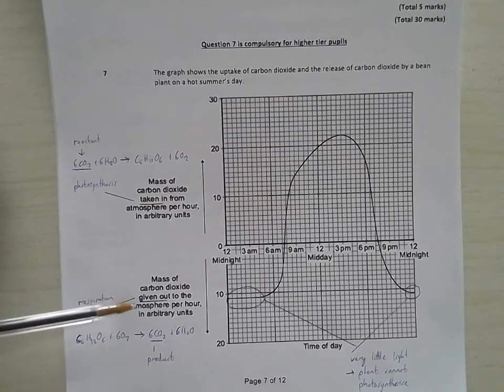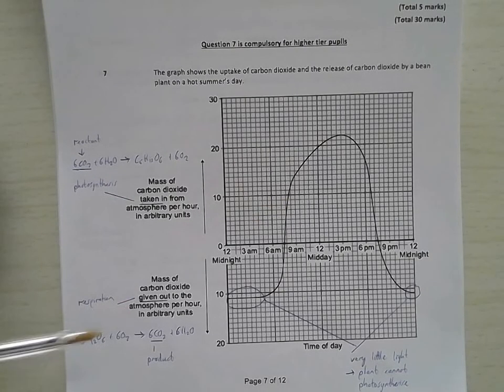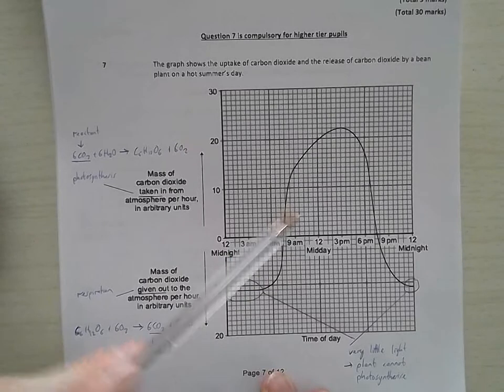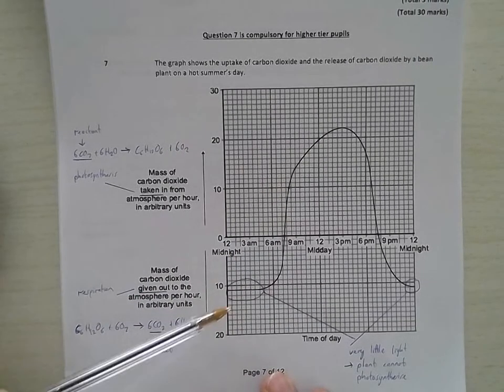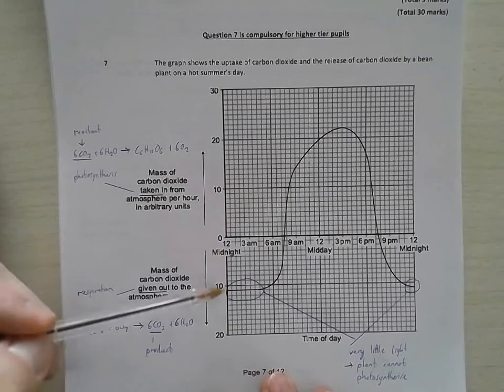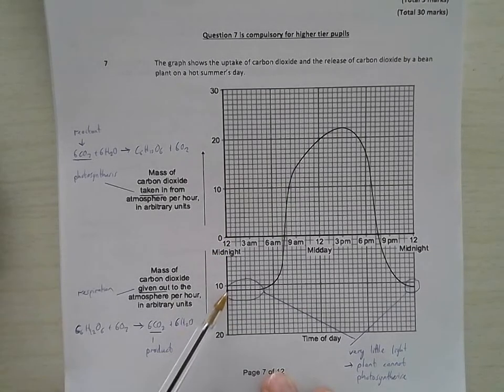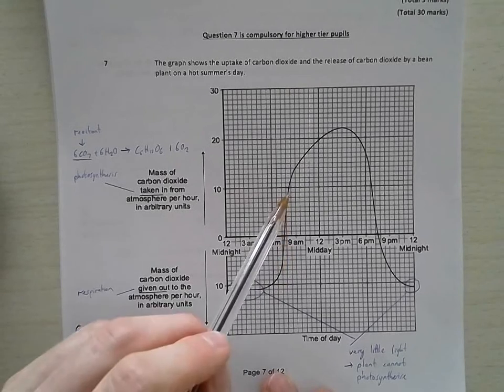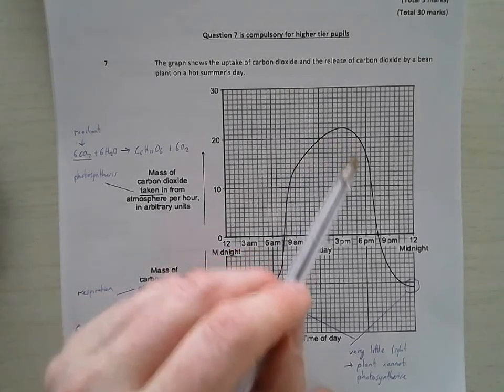This part, mass of carbon dioxide given out to the atmosphere, the plant's going to give out carbon dioxide when it's respiring, because carbon dioxide is a product of respiration. So throughout the day, we're seeing these quantities change. We'll come back to look at different times, but at midnight we can see that there's actually quite a lot, 11 units of carbon dioxide being given out. And then if we go on, we see that the amount given out starts to decrease, and then in the big part of the day, we're seeing that the amount of carbon dioxide actually being taken in is much higher.